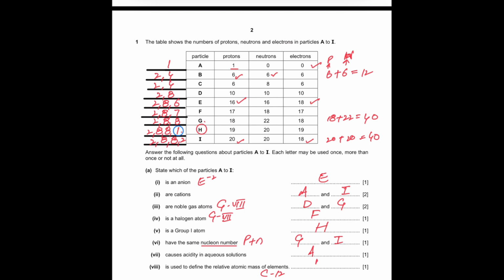So it's B. Explain why B and C are isotopes of the same element. Isotopes mean they have the same atomic number. Look at the C. He's basically asking about B and C. They have the same atomic number.